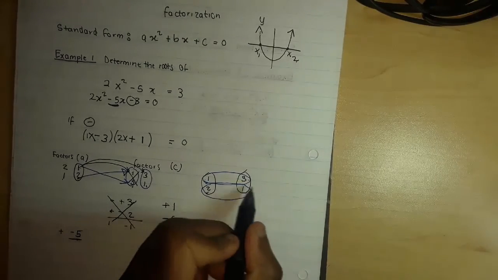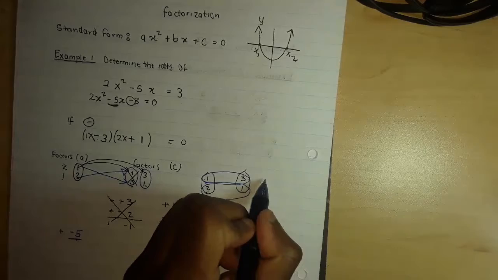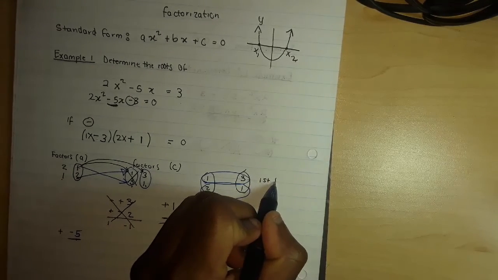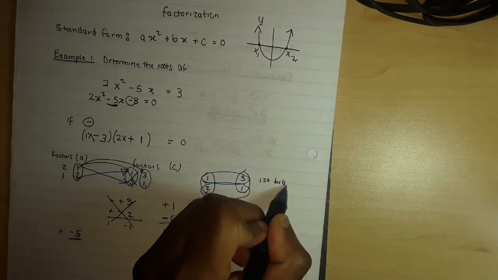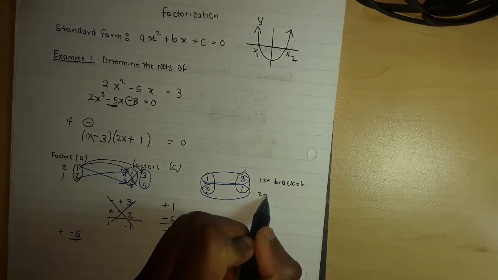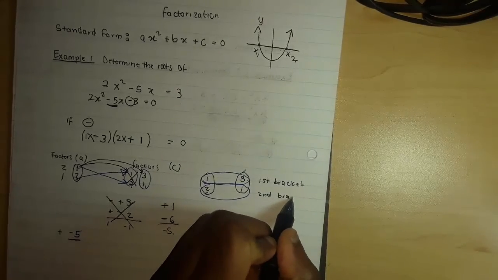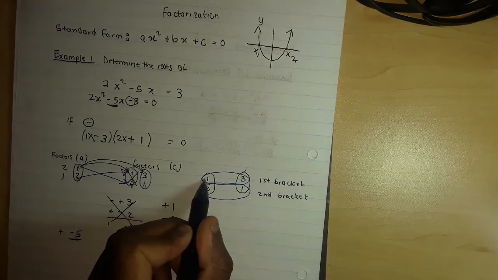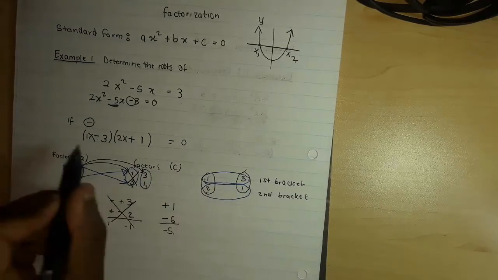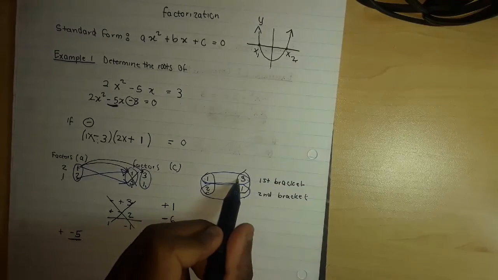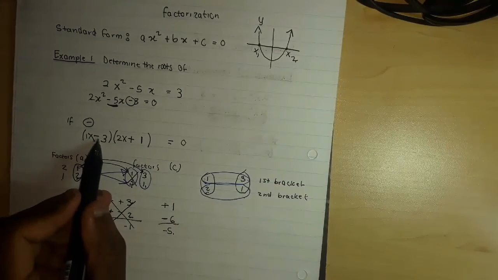So the first bracket is x minus 3, and the second is 2x plus 1. You might ask how I knew to put a minus there.